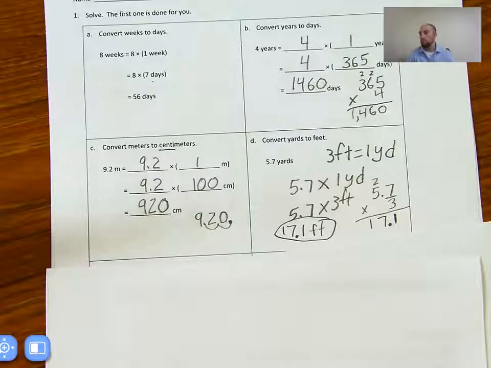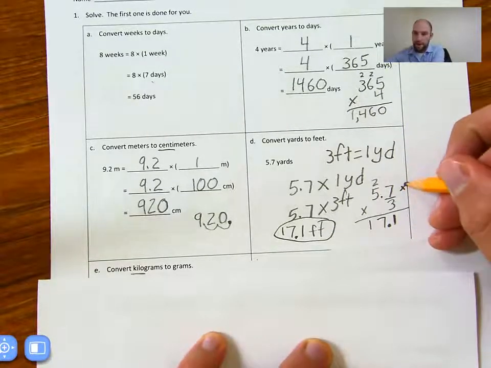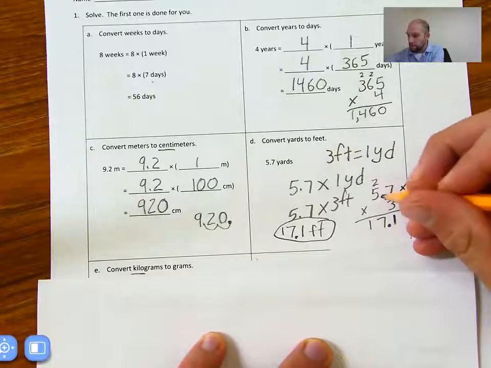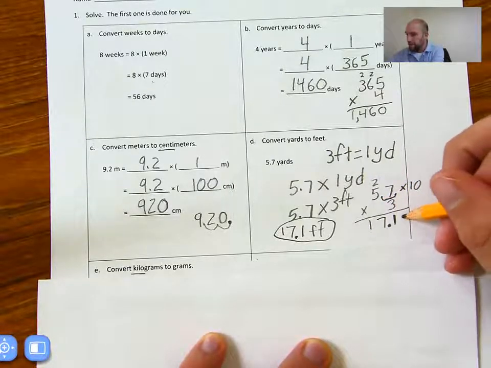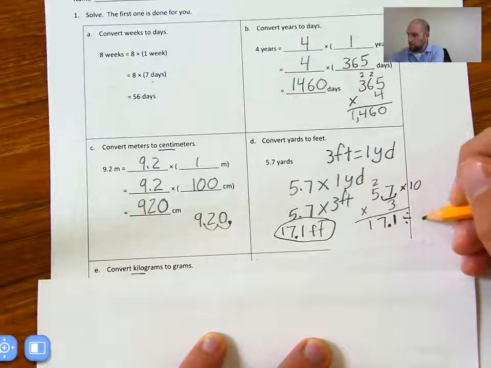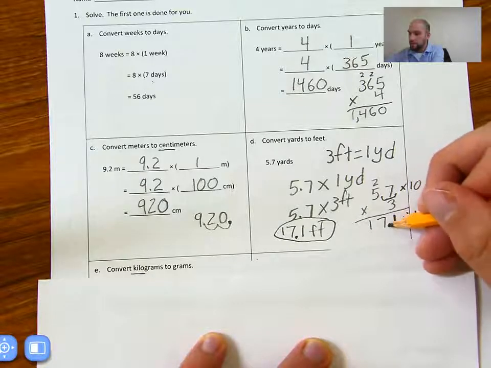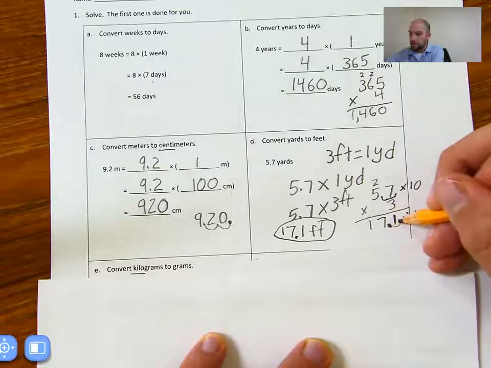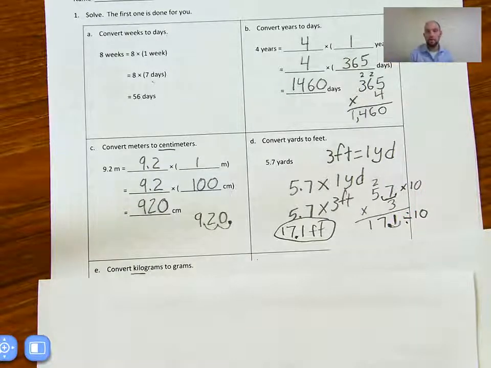So when we multiply 5 7/10, remember we can multiply by 10 to make this 57/10. And then when we get our final answer, we're going to divide our product by 10 to get back the standard form. So we get 171, and then we would bring that back and make it 17 1/10.